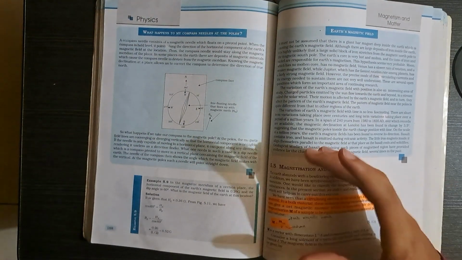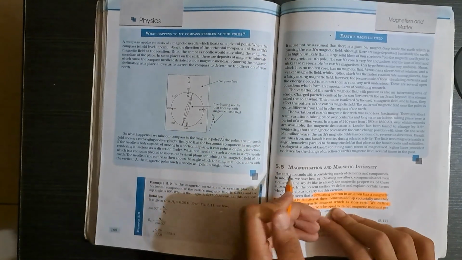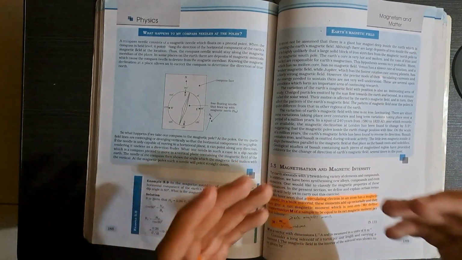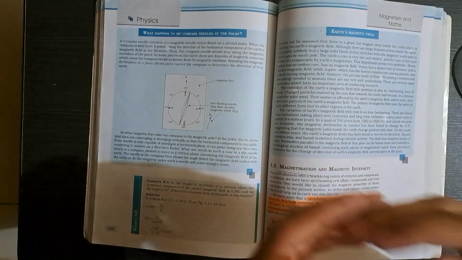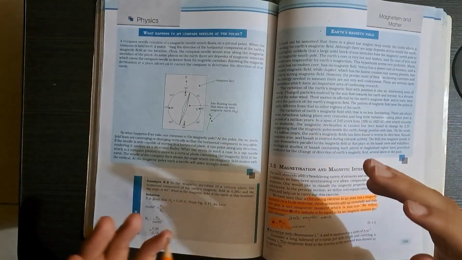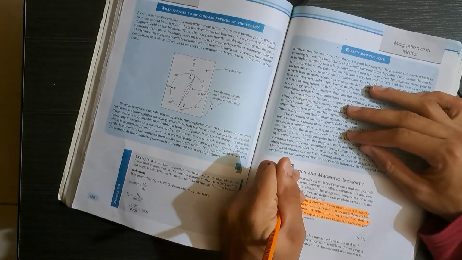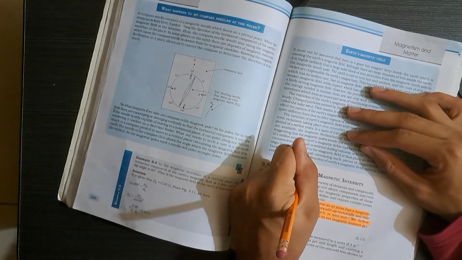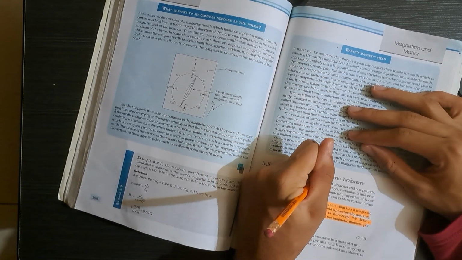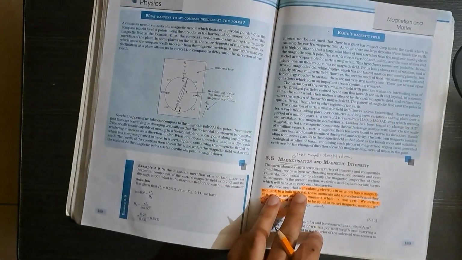So this topic is divided into two, magnetization and magnetic intensity. First we'll talk about what is magnetization. Magnetization means the total magnetic strength per unit volume. So magnetization refers to total magnetic strength per volume. That's it.